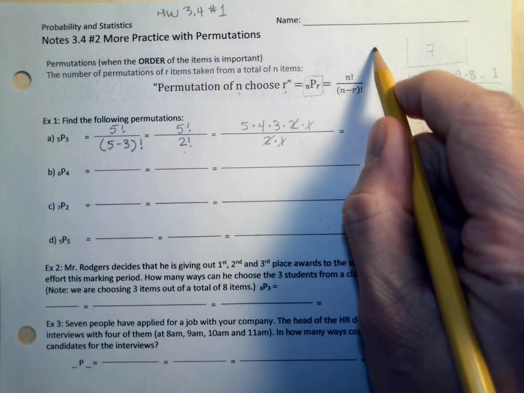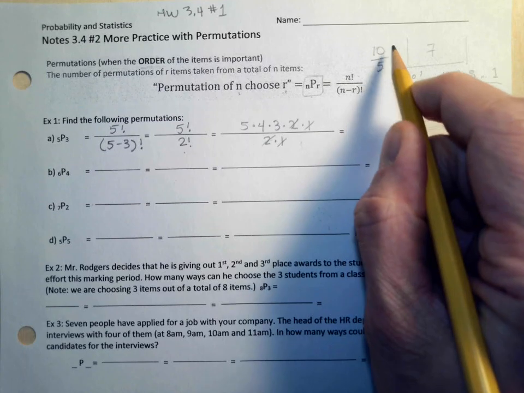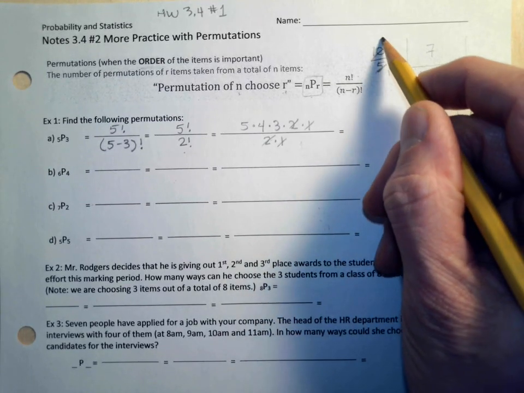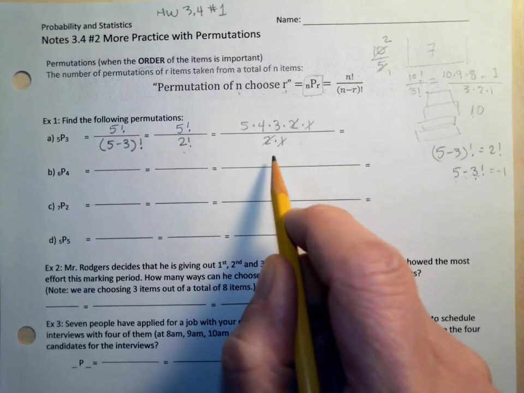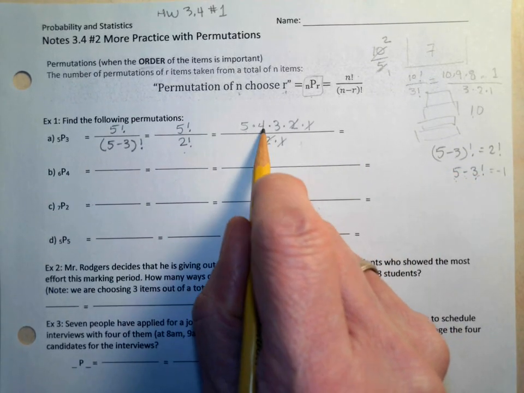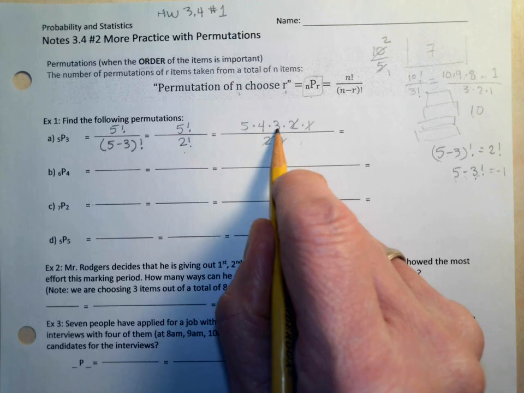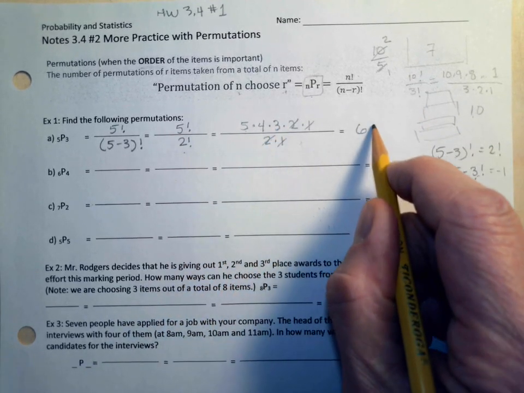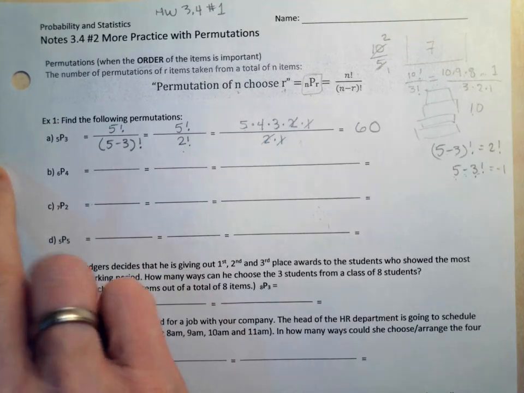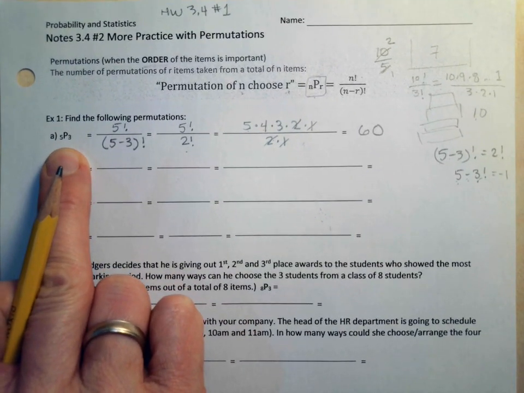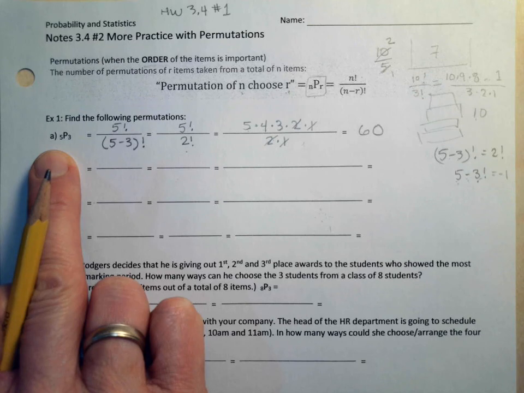So like if I have 10 over 5 and I cancel out the 10 with the 5, this is a 1 and this is a 2. So there's still a 1 down here. We don't really need to write it. So really it's 5 times 4 times 3. And 5 times 4 is 20 times 3. This looks like it should be 60. So there's 60 ways of choosing and ordering 3 things taken out of a total of 5 things.